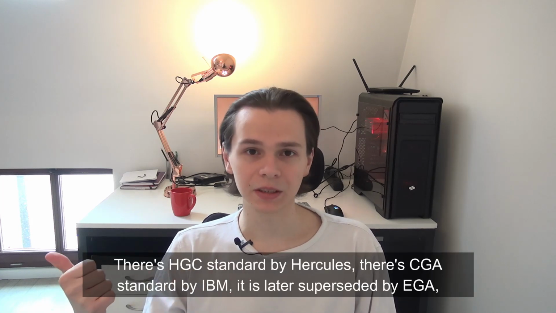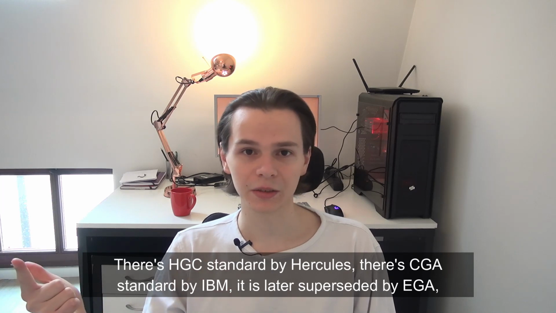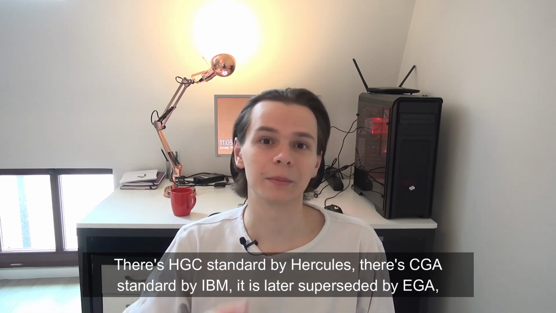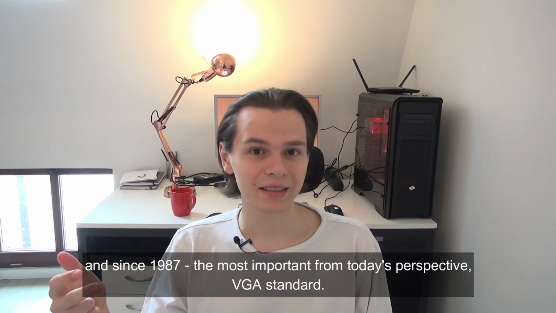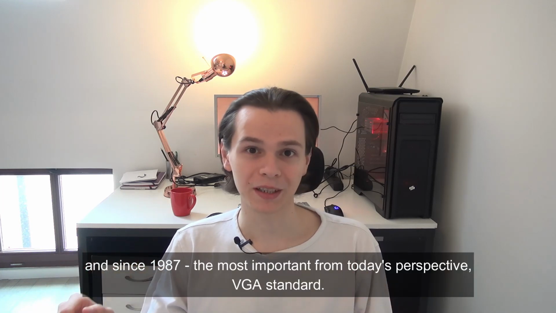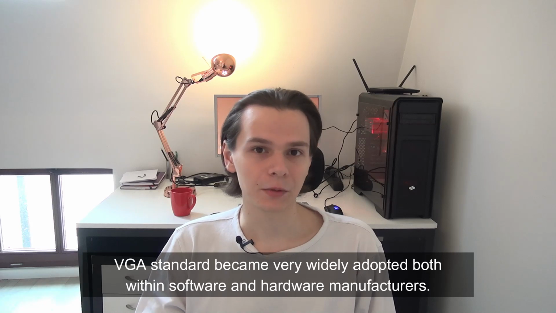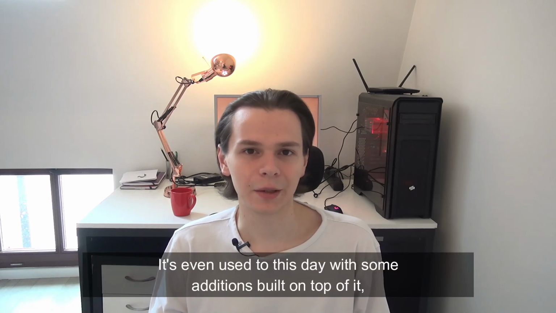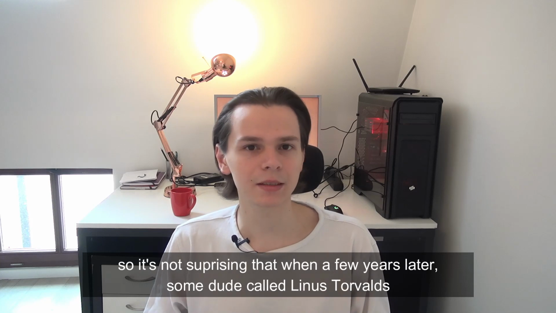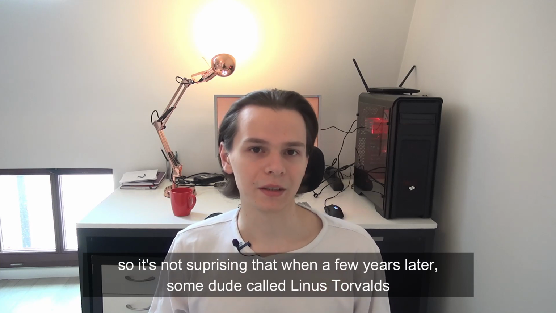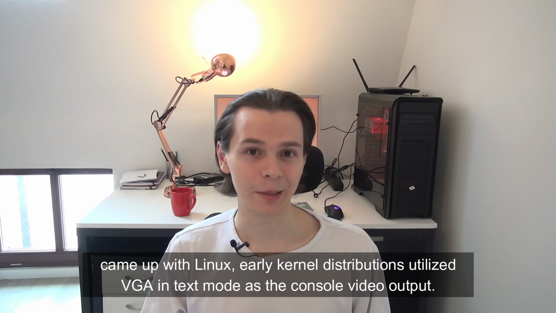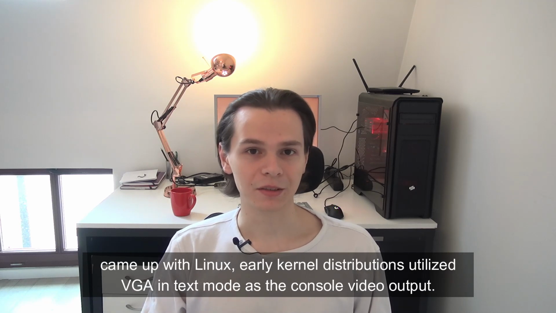There's HGC standard by Hercules, there is CGA standard by IBM, it is later superseded by EGA, and since 1987, the most important from today's perspective, VGA standard. VGA standard became very widely adopted, both within software and hardware manufacturers. It's even used to this day with some additions built on top of it, so it's not surprising that when a few years later some dude called Linus Torvalds came up with Linux, early kernel distributions utilized VGA in text mode as the console video output.